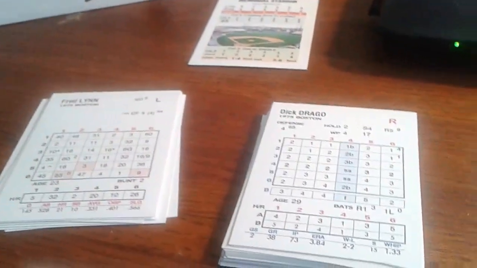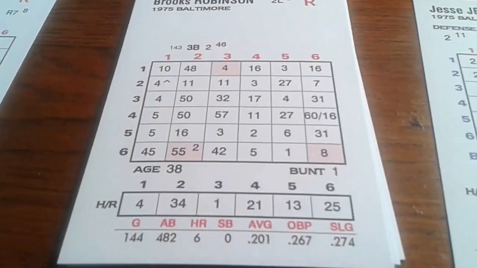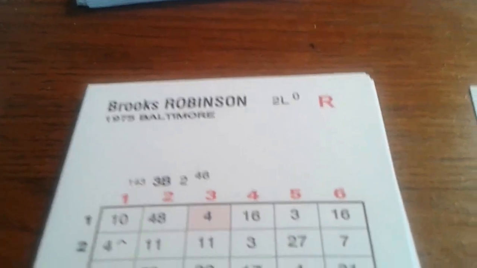Now there are 2 outs. And coming up is Brooks Robinson. So 2 outs, 1 on for Brooksy. So let's see what Brooksy does here.